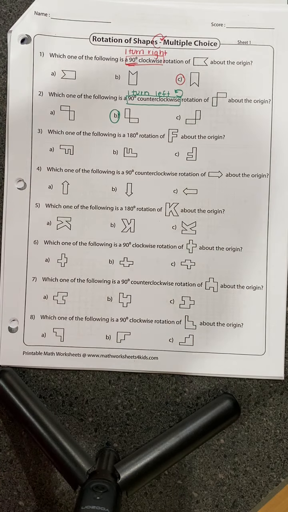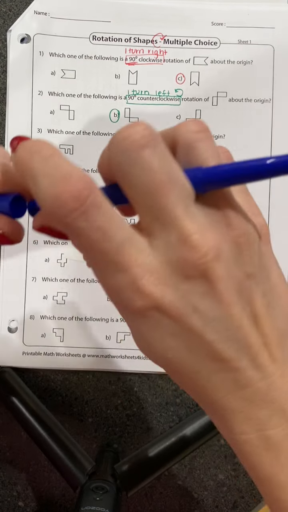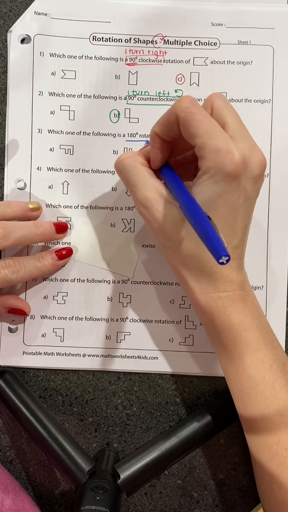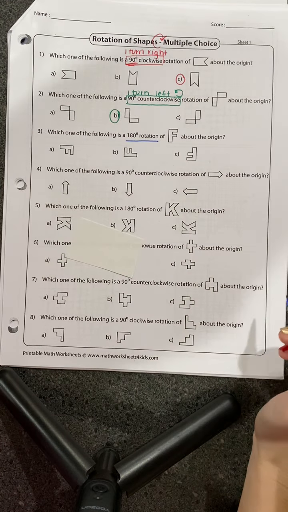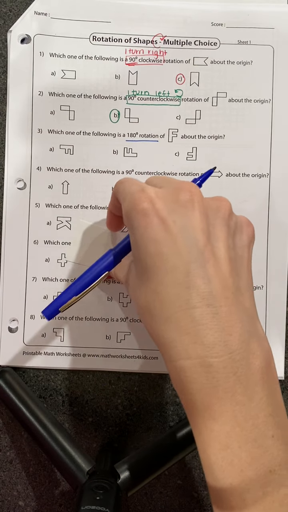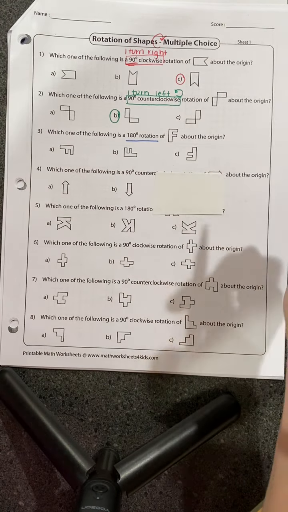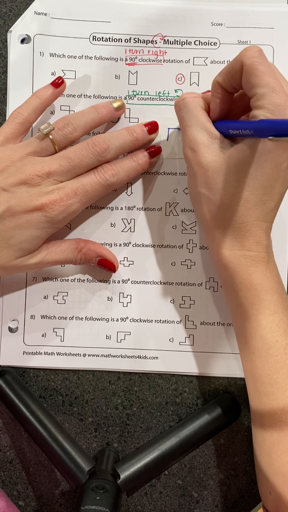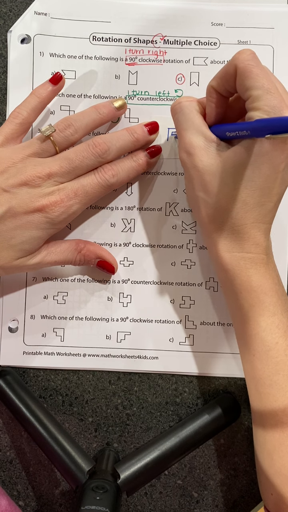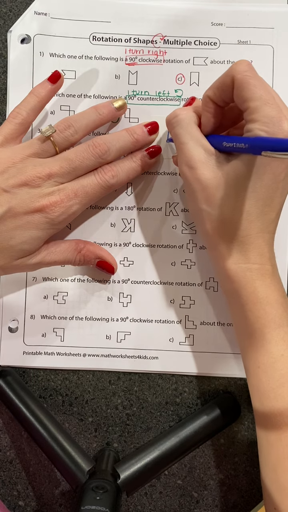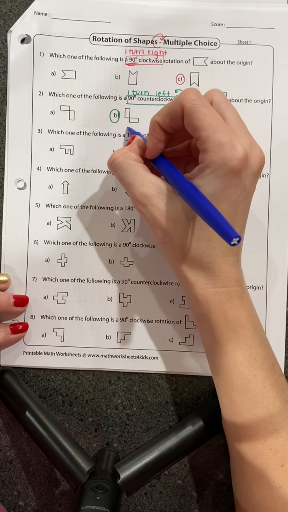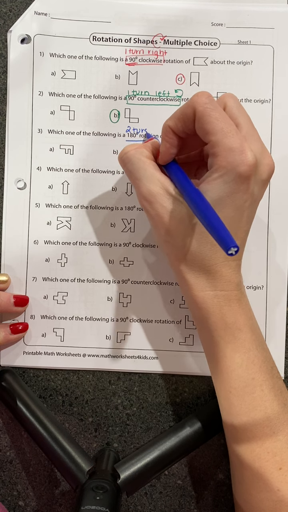Then I'm going to do the same for my next one. The next one is a 180 degree rotation. It doesn't tell me which way. So first, let's trace our letter here. It doesn't tell me which way, but 180 degrees we know is 2 turns.